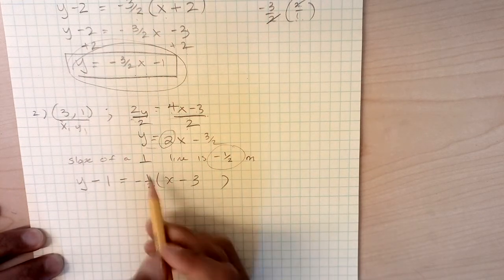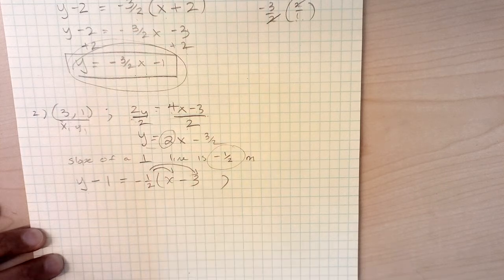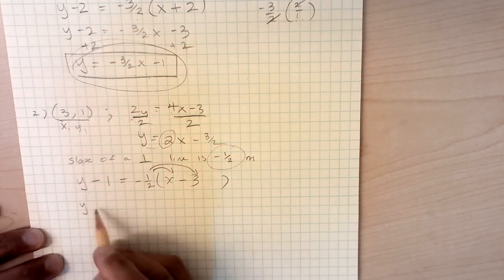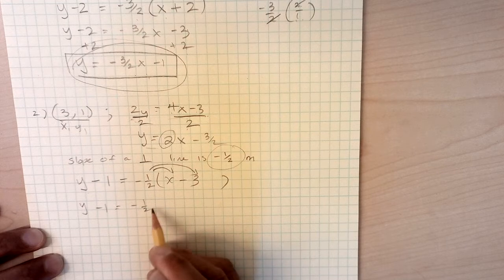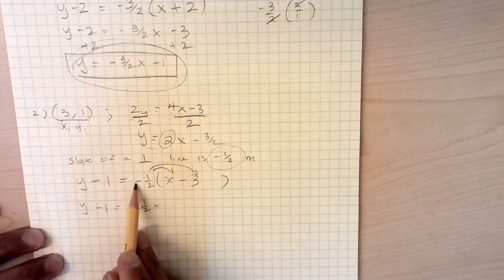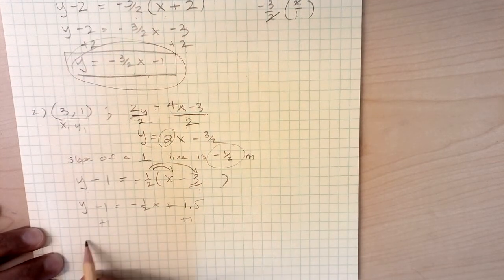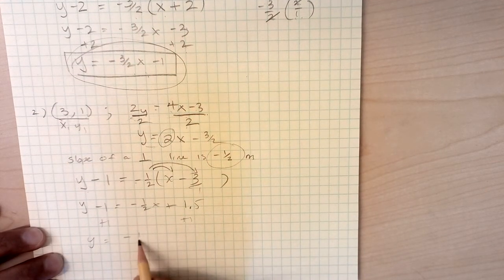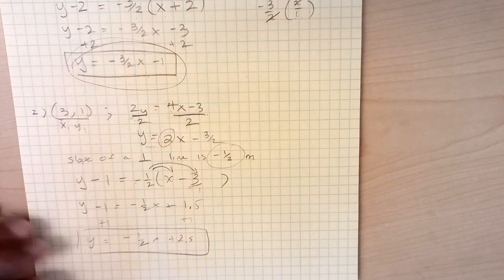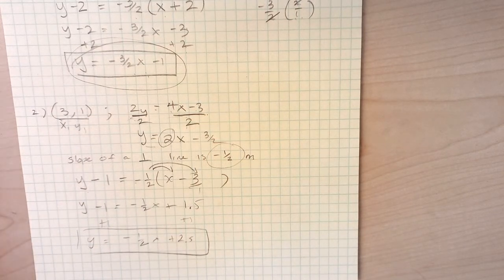So then we need to solve this for y. Distribute the slope. y minus 1 equals negative 1/2 times x is negative 1/2 x. Negative 1/2 times negative 3 is going to be positive, and then 3 over 1, 3/2, or 1.5. And then add 1 to each side. y is equal to negative 1/2 x plus 2.5. So that's the equation specifically in slope-intercept form.